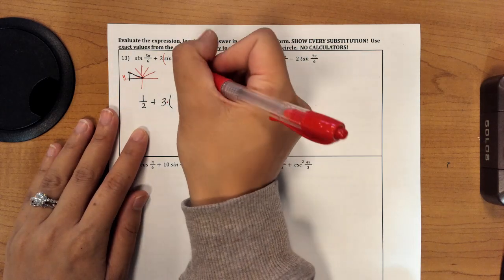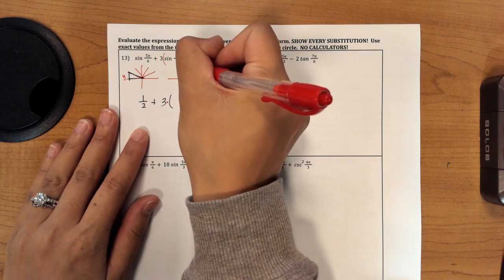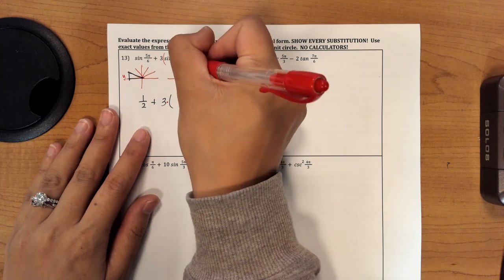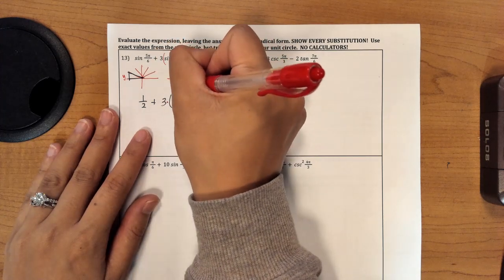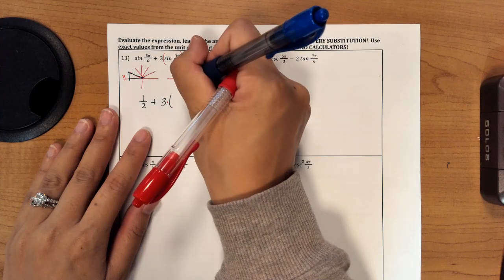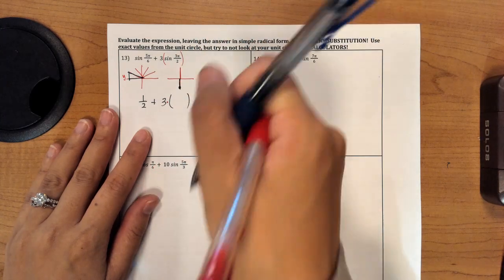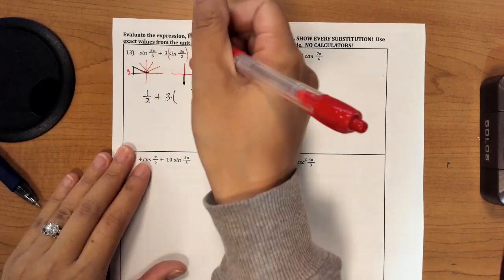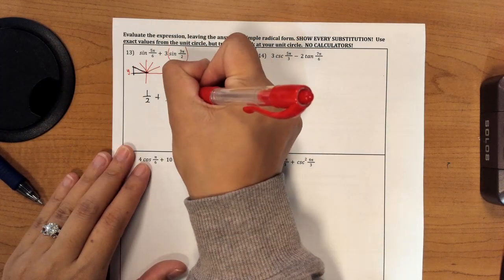So I'm going to draw 3 pi over 2. So pi over 2 means divided in half. So I have 1 pi over 2, 2 pi over 2, 3 pi over 2. That's down here. Sine is my y value again. So I'm going to label that as y, which is -1.